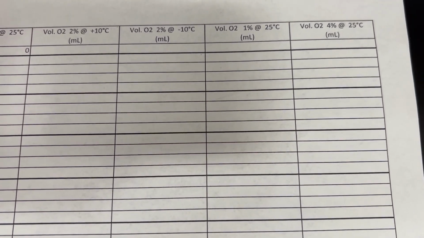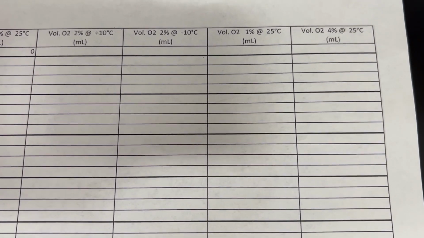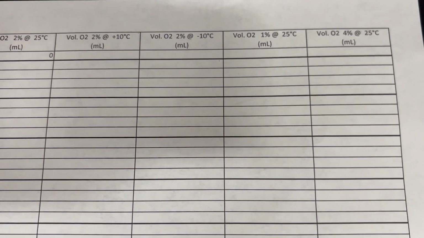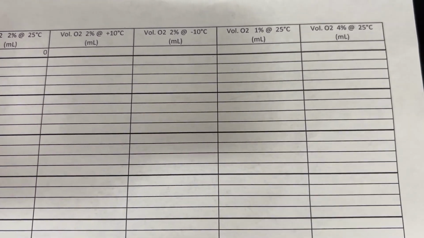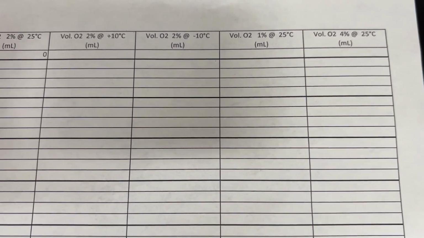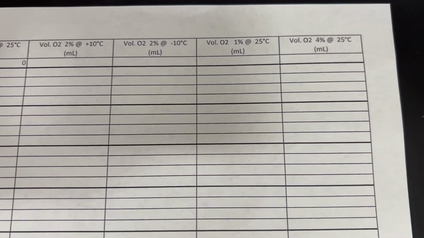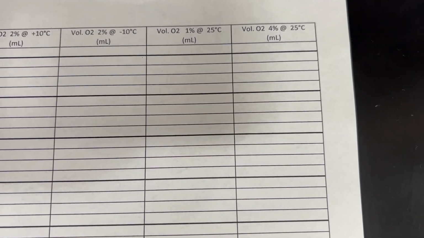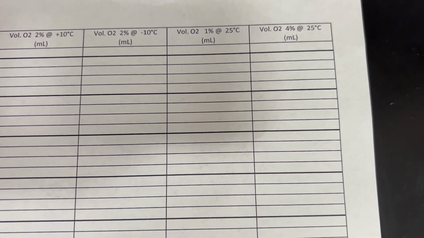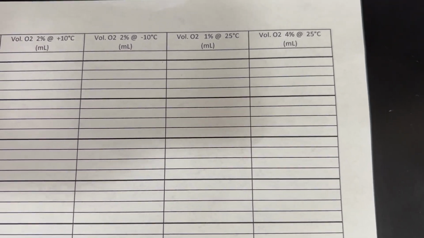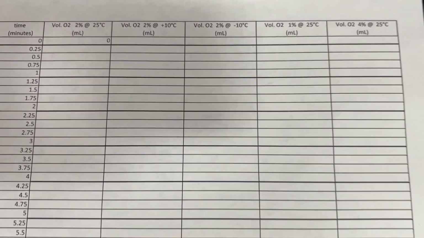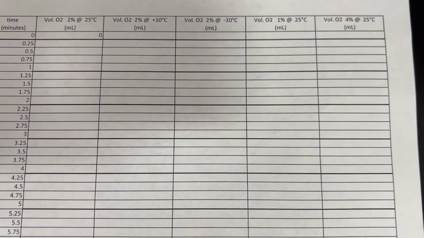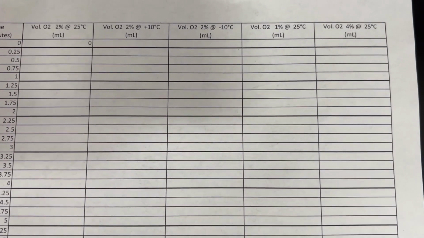We're going to increase the temperature by 10 degrees, perform the same chemical reaction, and we will decrease the temperature by 10 degrees. And then subsequently, we will also perform the reaction at 25 degrees using 1% bleach and 4% bleach. And so our trial 1 essentially is going to be our baseline for this reaction.